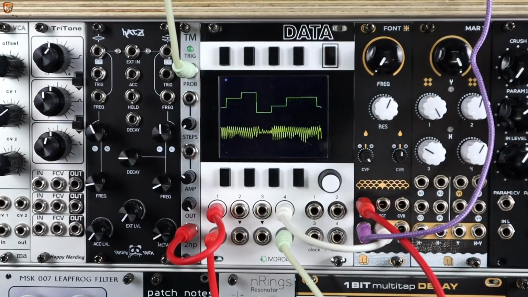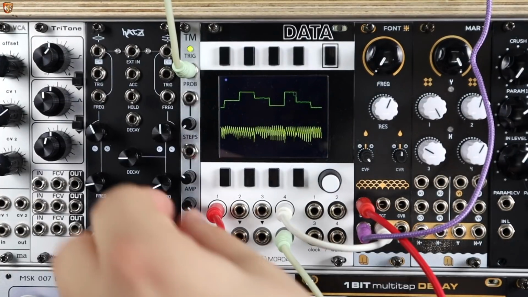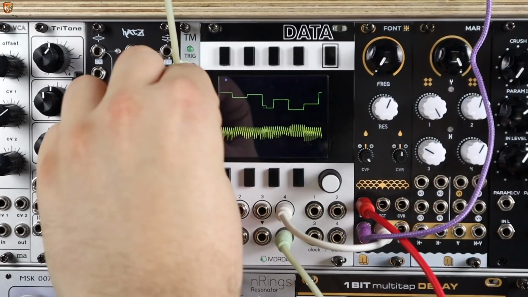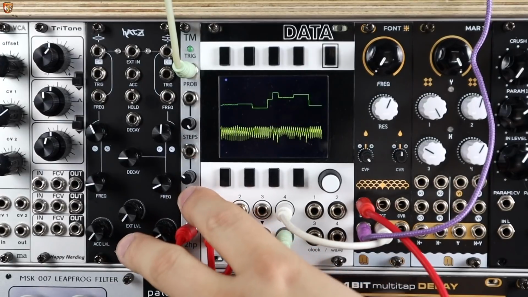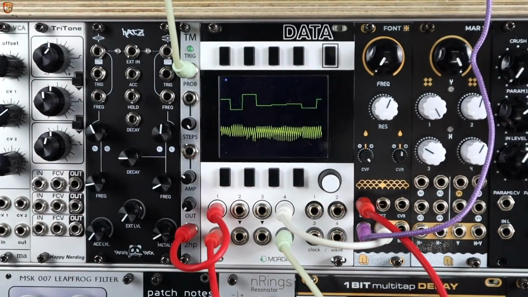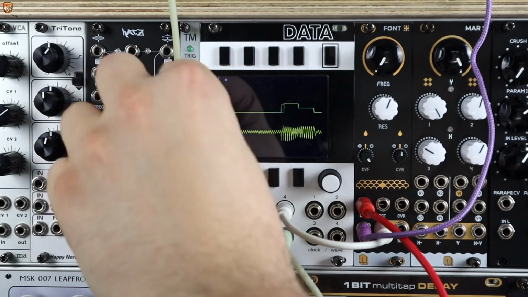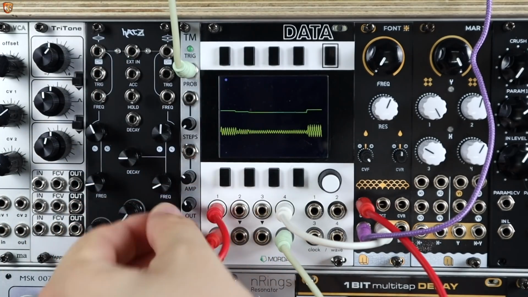Probability is all the way down, so this is just randomly stepping. Of course we can lock that probability, so there's 0% chance or probability that change will occur. That also locks the amp level. That has no effect when it's actually locked. Unlocking that.